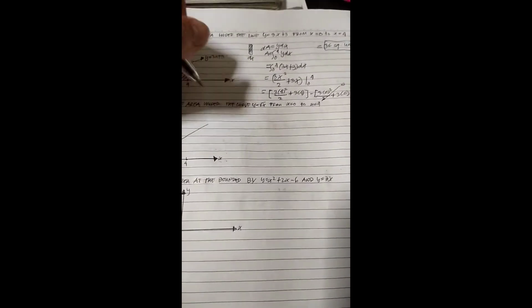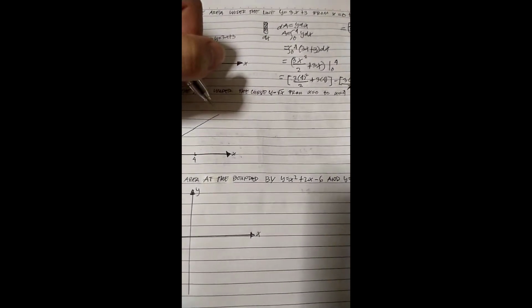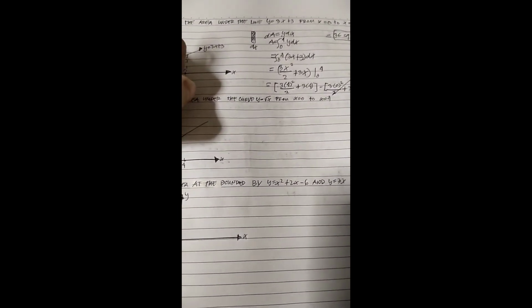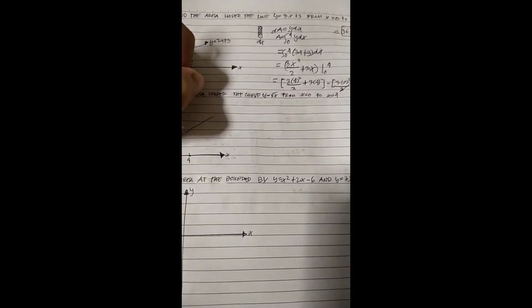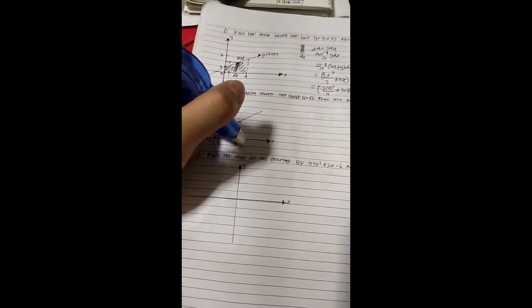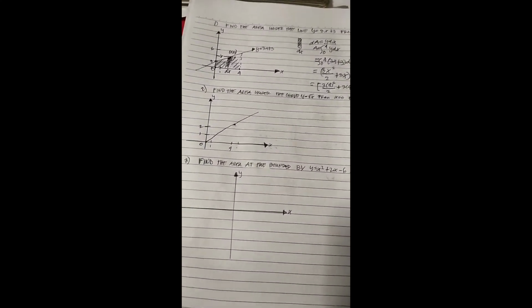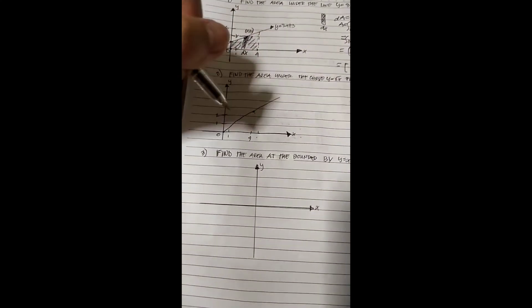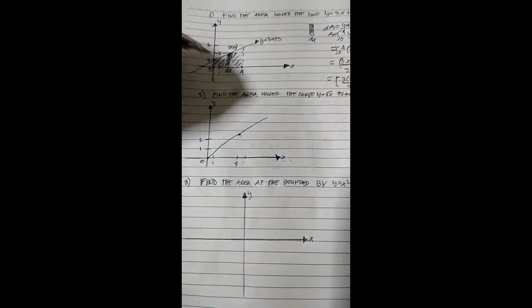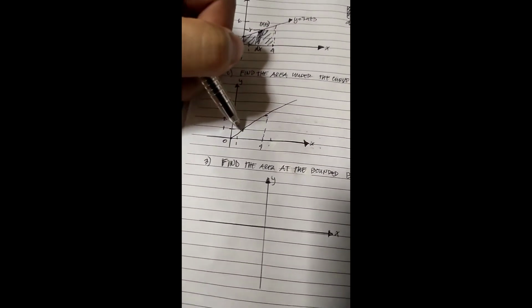Then this is our graph. This is 4. Our graph is this, and this is the area.